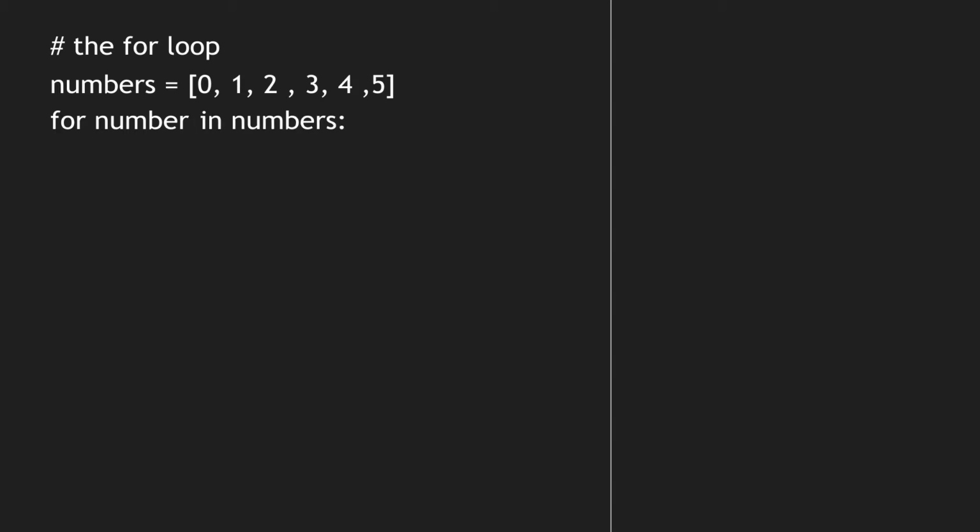For loops iterate over a sequence. This can be a list, a tuple, a string, or a dictionary. Here is an example. We define a list of numbers 0 up to 5. So numbers 0, 1, 2, 3, 4, 5. Then I can say for number, here the word number can be any variable name, so for number in numbers, then you have to add a colon and indent just like in an if statement. Then print number.